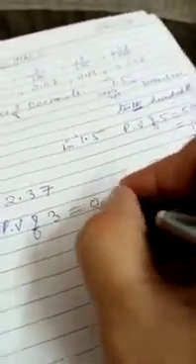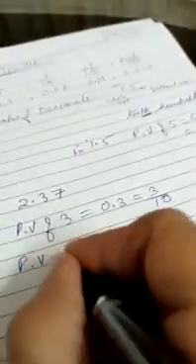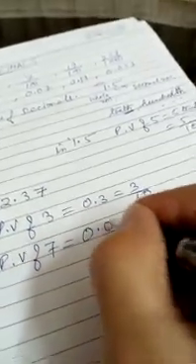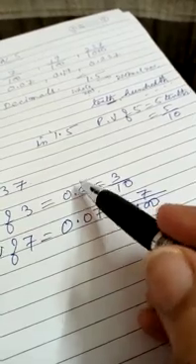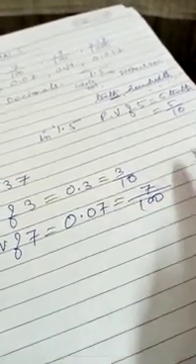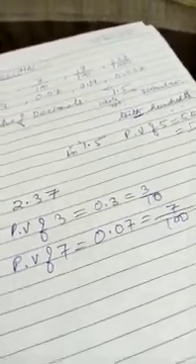Let's take 2.37, and then we have to find the place value of 3. The place value of 3 will be 0.3 or 3 by 10. Now the place value of 7 will be 0.07 or 7 divided by 100. I think it's clear. So ones place, tenth place, then next is hundredth place, then thousandth place, and so on. This is how we do the place value of decimals. Okay, now next we will be doing the expanded form.